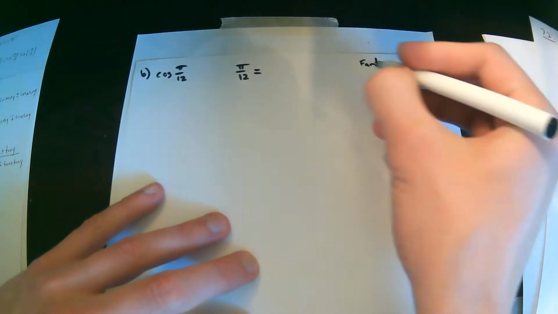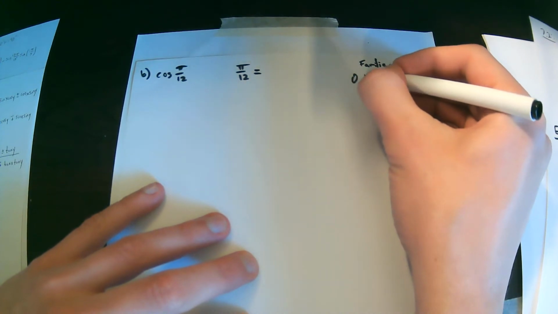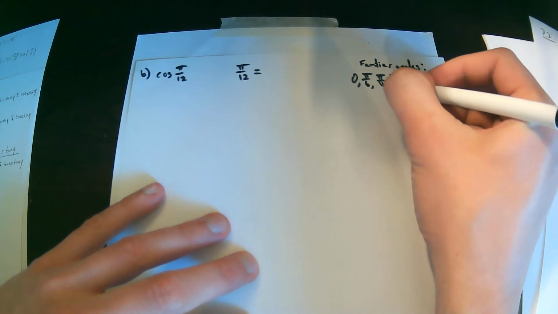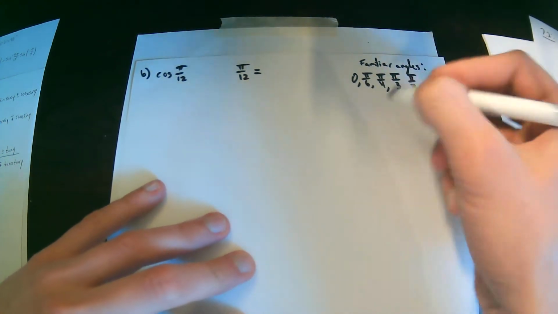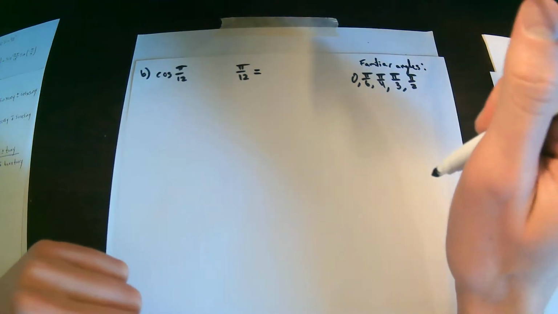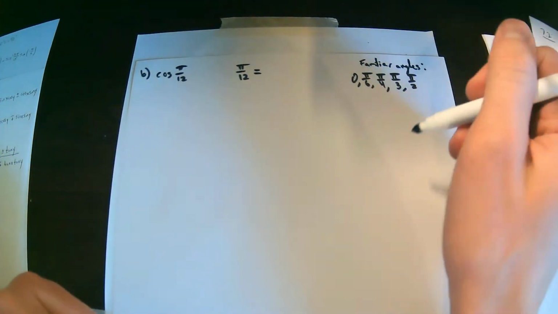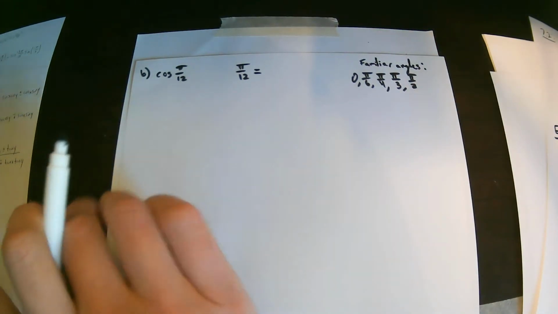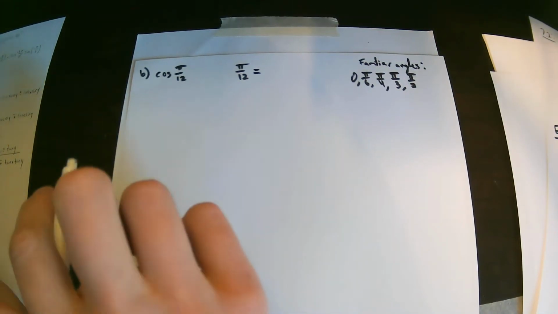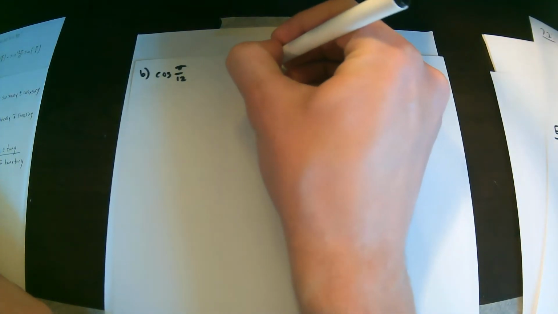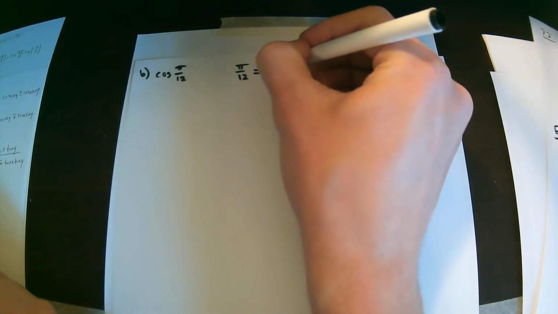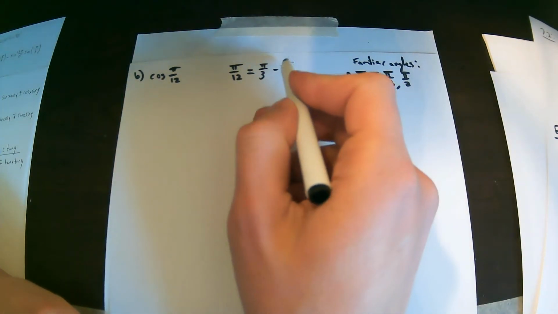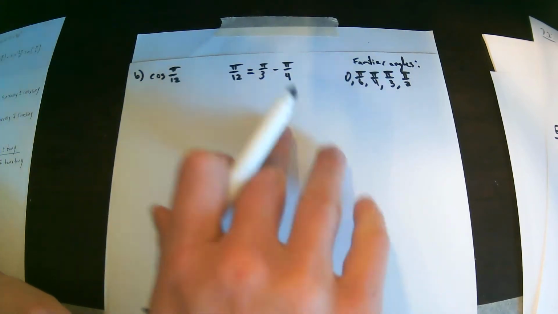In terms of pi, my familiar angles are going to be 0, pi on 6, pi on 4, pi on 3, pi on 2, and then multiples of those, 2 pi on 3, 3 pi on 4, 5 pi on 6, and so on. So I'm thinking of what can I write pi on 12 as, and I'm thinking, what about pi over 3 minus pi over 4? That will do it, because this is 4/12 minus 3/12, so this is what I need.